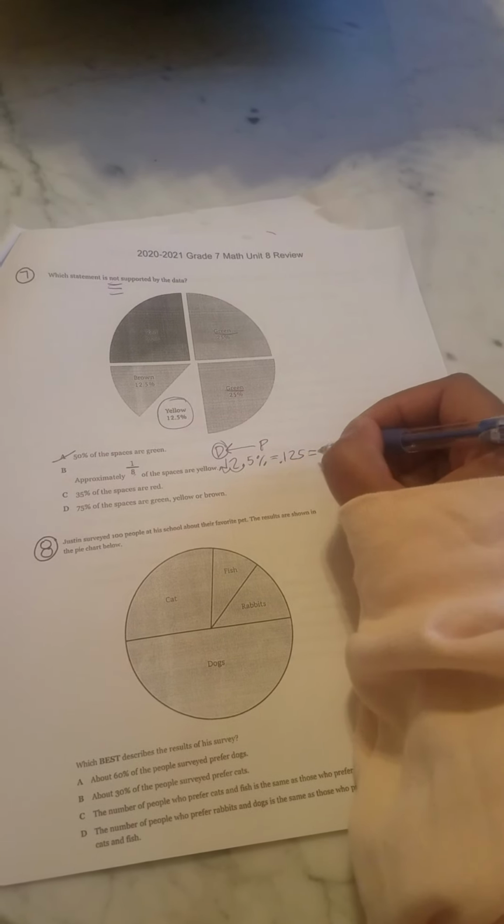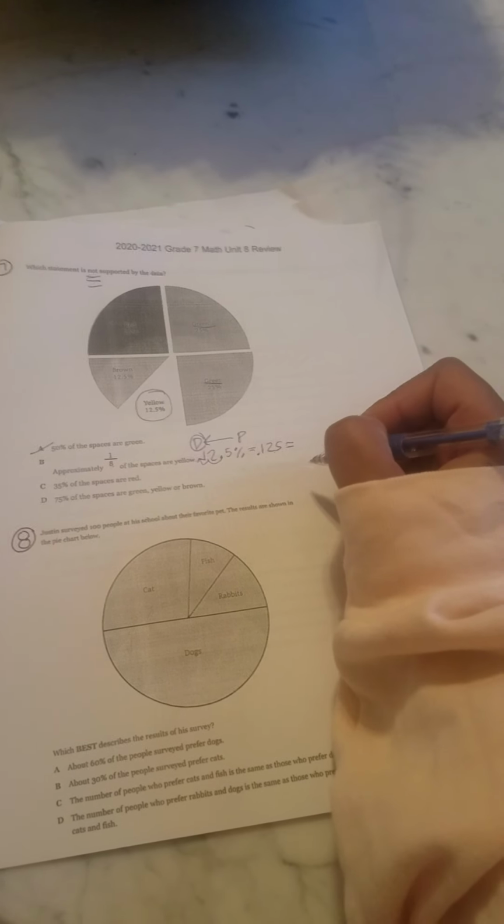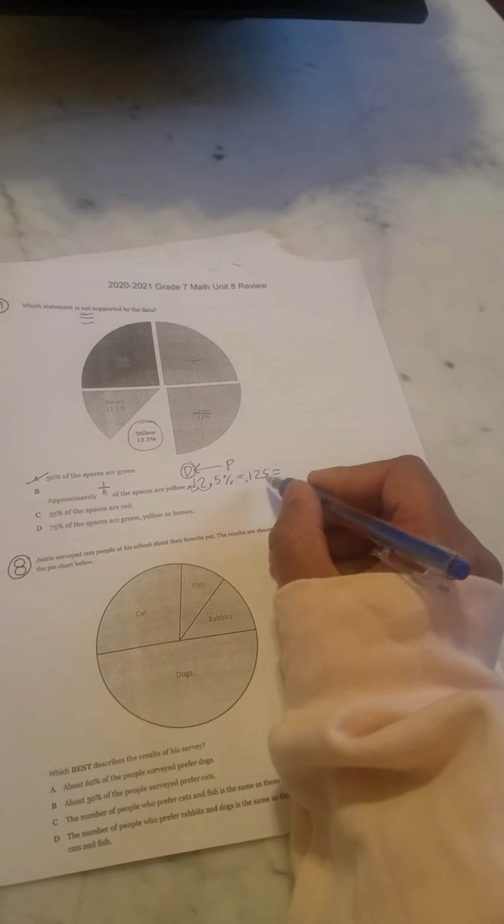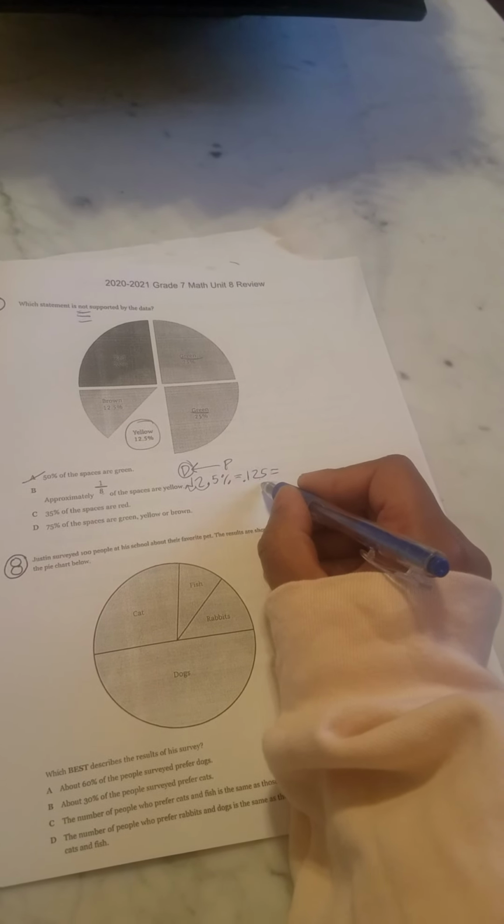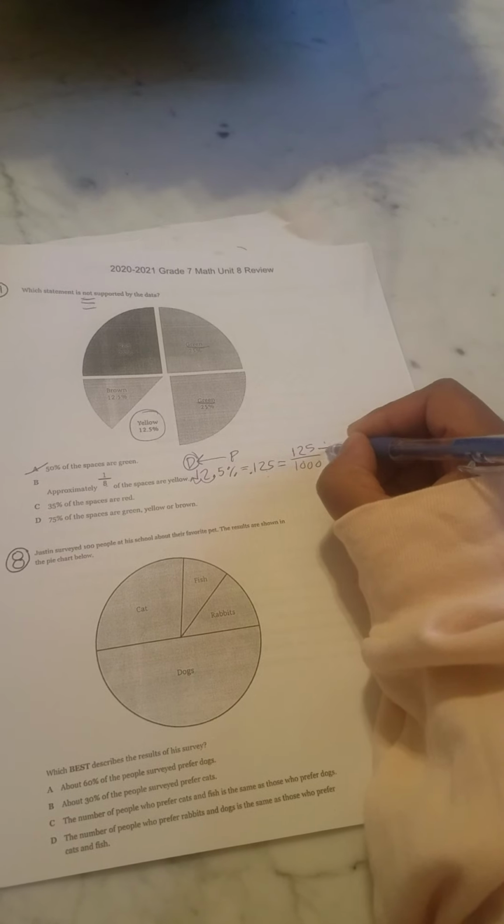Okay, and then I want to get a fraction from this decimal. If you were here last year, you might have heard of write it like you say it. So pretty much I'm going to say this using my place value. So I'd say 125 thousandths. And so I would write it like I just said it. So 125 over 1,000. And then I would simplify.